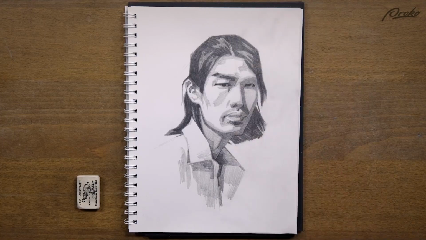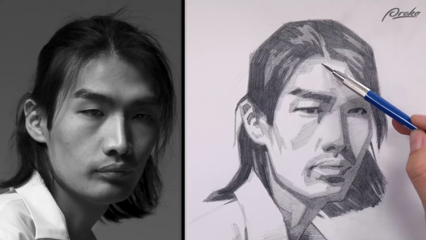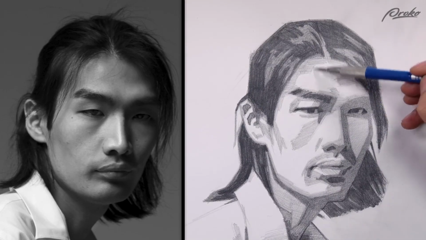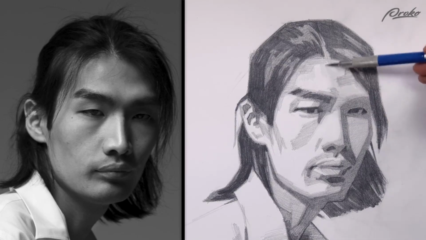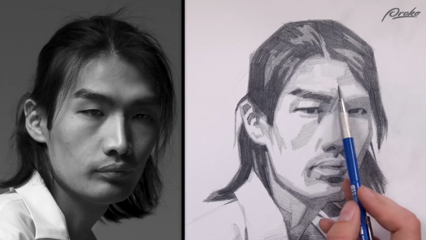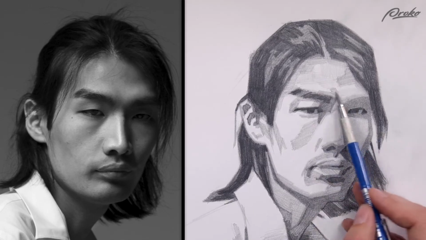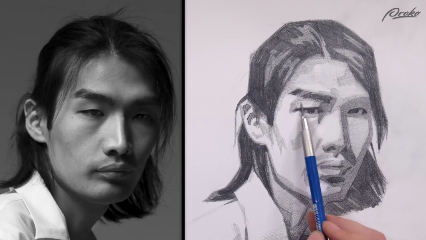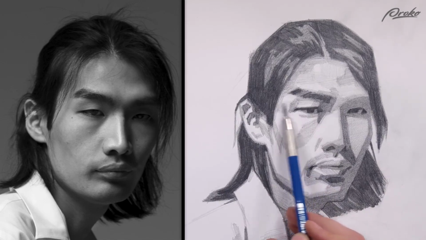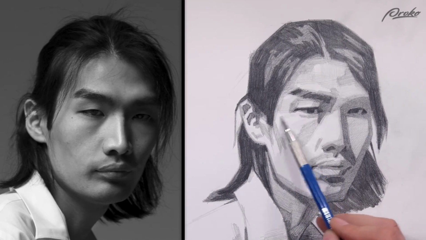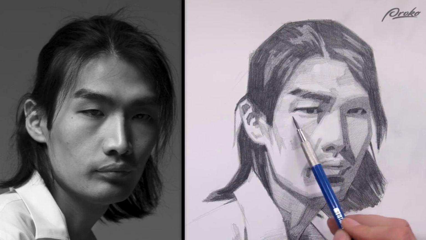I'll start at the top and just work my way down. The highlight I'm seeing here is one little guy right here and another one more horizontal across the top of the brow ridge right there. I'm just gonna shade around those. It's a light halftone. It might be kind of hard for you guys to see this just because it's so light. Little halftone in here. And then in the cheek, the highlight I'm seeing is right here. And so I'll just shade around that.